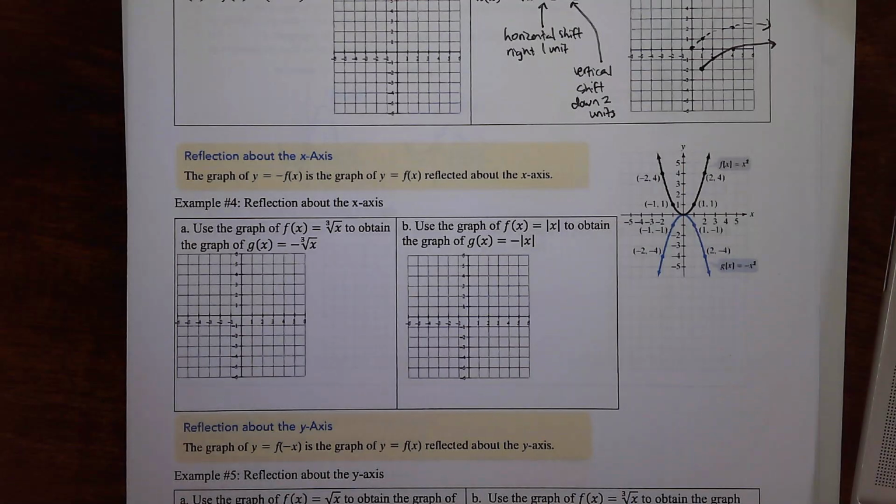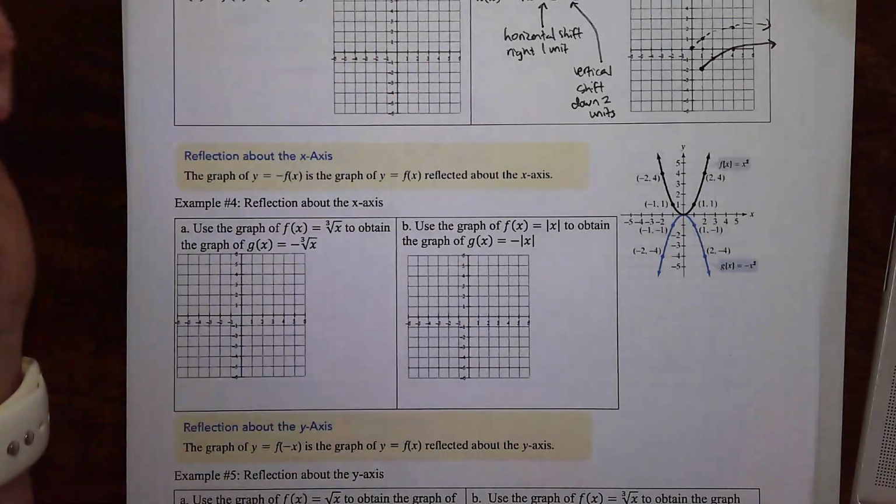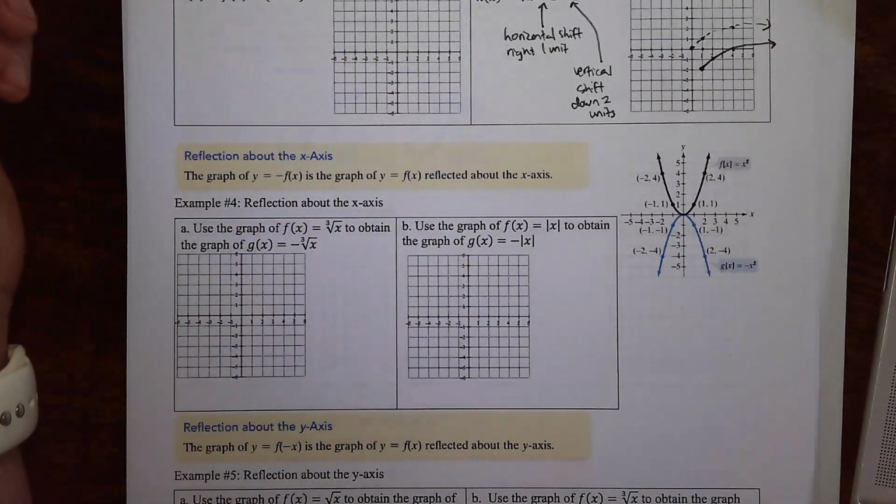All right. The next type of transformation we're going to look at, we're going to start looking at reflections. The first reflection we're going to look at is a reflection over the x-axis. This does get a little tricky because, as I mentioned earlier, you are breaking a little bit of the rules here.